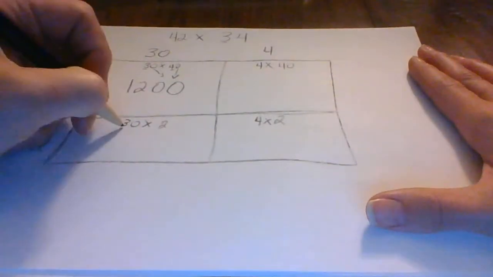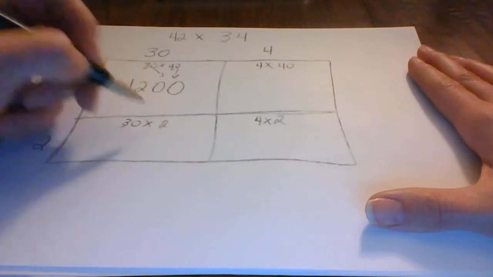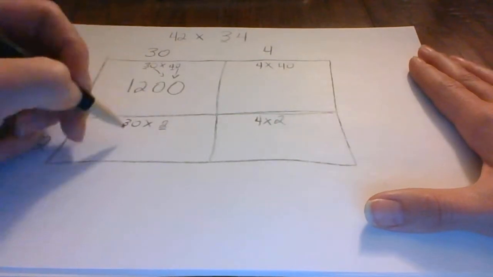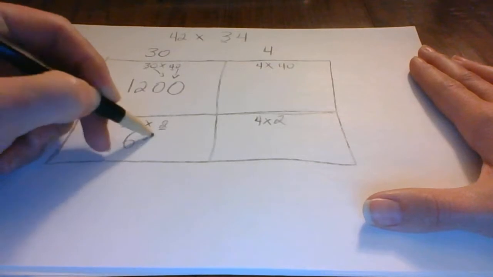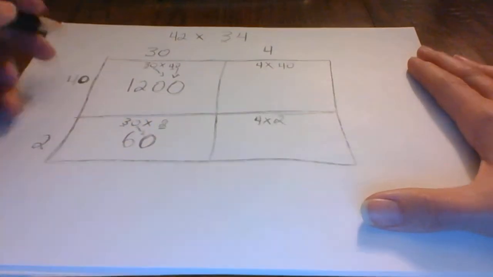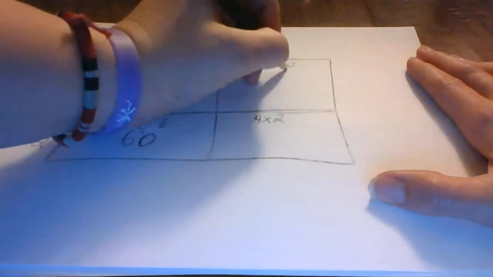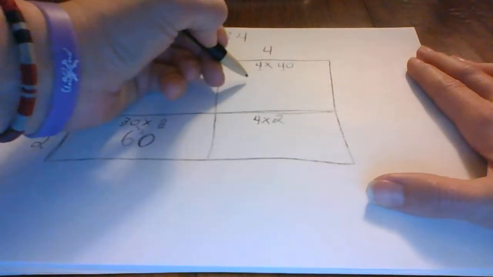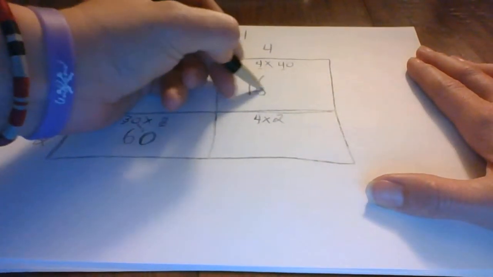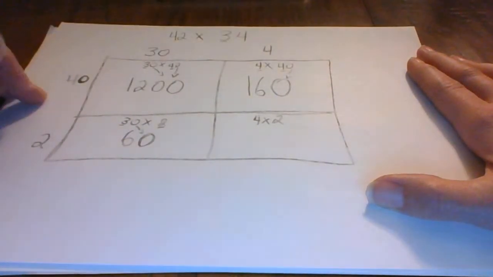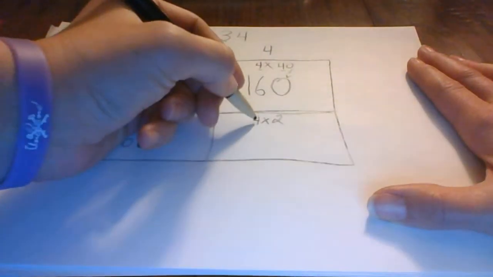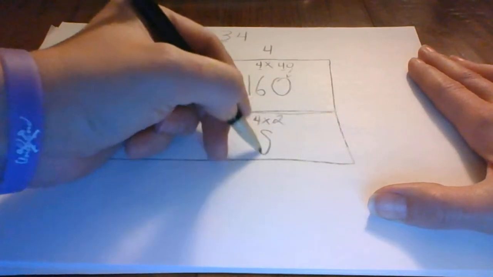Then I'm going to take 30, the 3 and the 2, and 3 times 2 is 6, and then I'm going to put this 0 down, and that's going to be 60. 4 times 4 is 16, and because 40 has a 0, I'm going to place that there, and then 4 times 2 is 8.